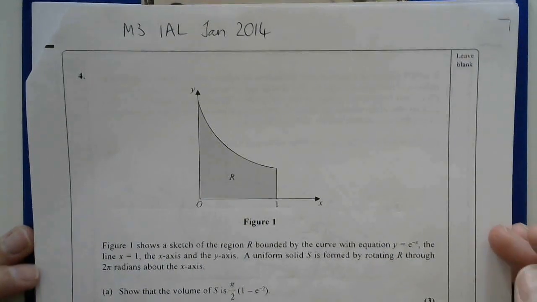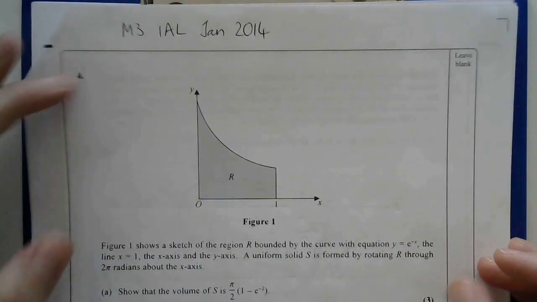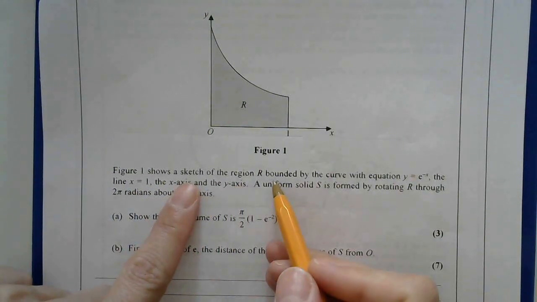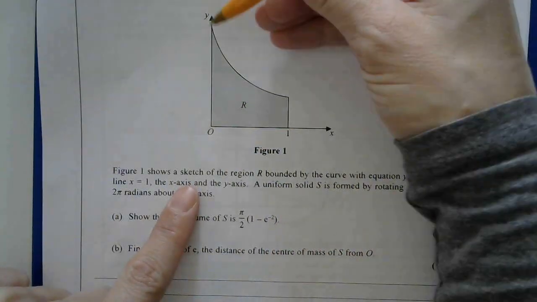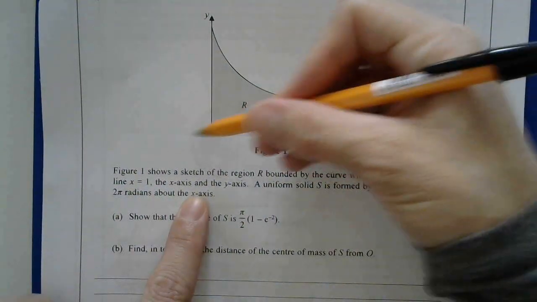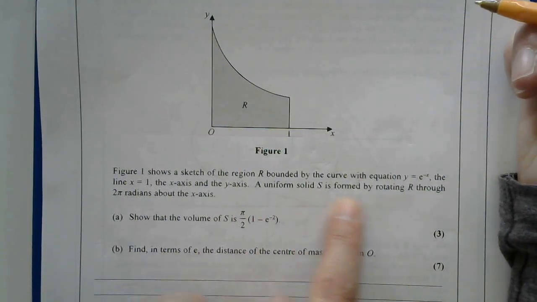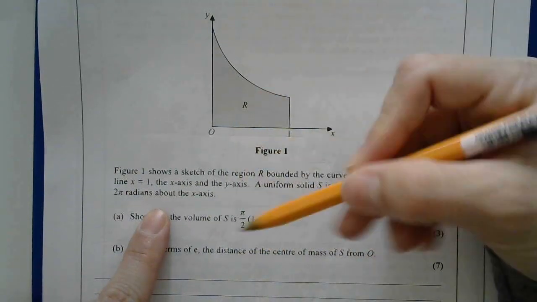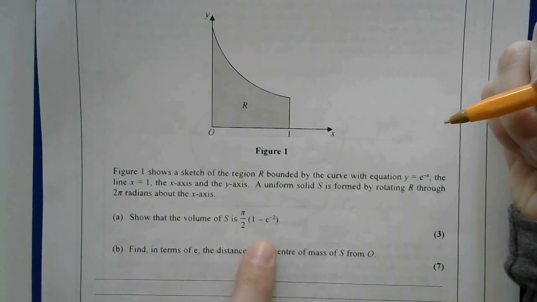Hello, so today I'm looking at M3 International A-Level January 2014. This is question 4. Figure 1 shows a sketch of the region R bounded by the curve with equation y equals e to the negative x, the line x equals 1, the x-axis and the y-axis. The uniform solid S is formed by rotating R 2 pi radians around the x-axis. And it says show that the volume of S is this.